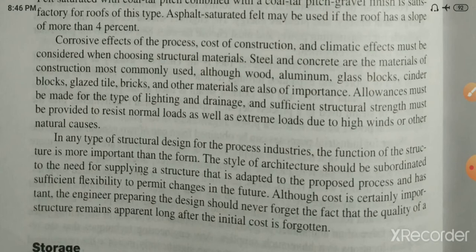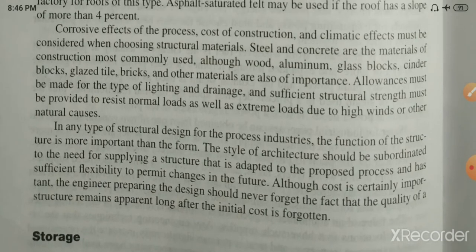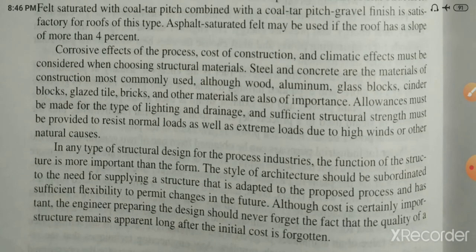Then material of construction most commonly used are wood, aluminium, glass blocks, okay, centered to be made for the type of the lighting and the range. Okay, the range is what we arrange on the stand. And the sufficient structural strength must be proved to resist normal loads as well as the extreme loads due to the high wind or other natural causes.